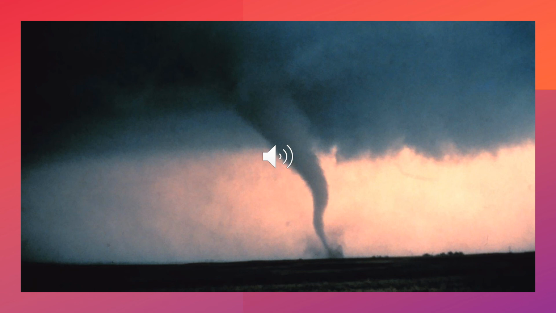Tornadoes. Living in Oklahoma, we know a lot about tornadoes. They come from low pressure zones due to atmospheric instability, allowing air to move vertically upward. Funnel clouds move down from clouds and rotate cyclonically.